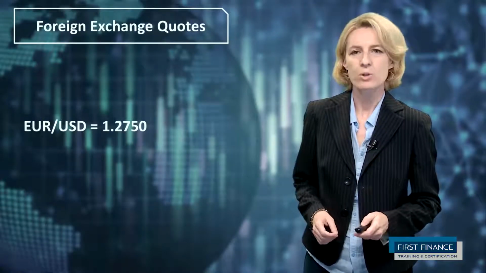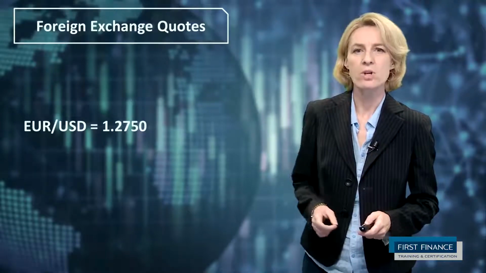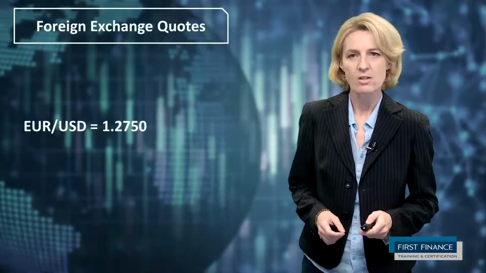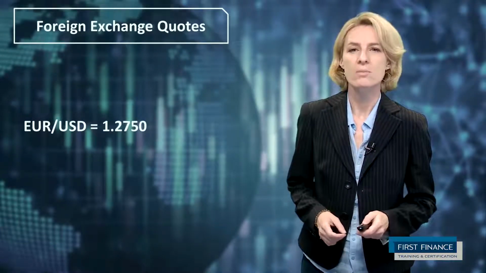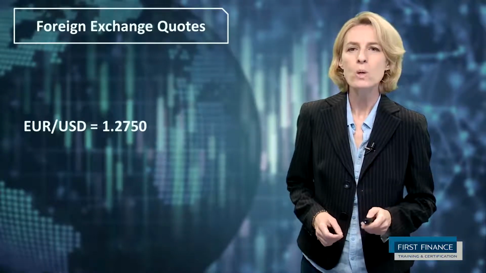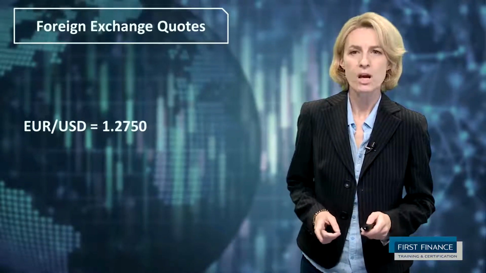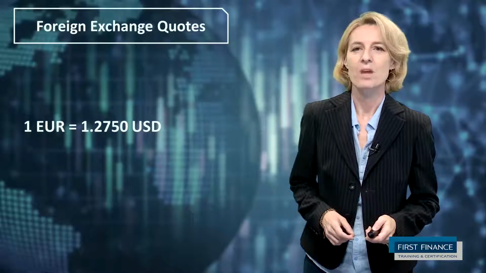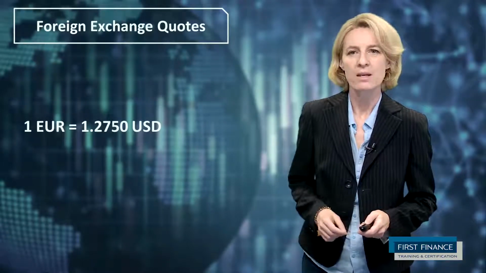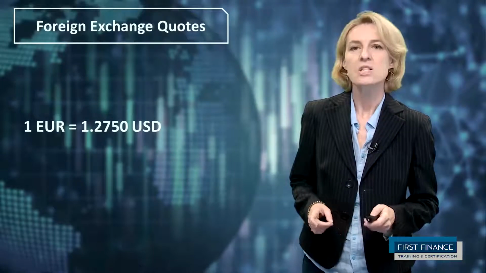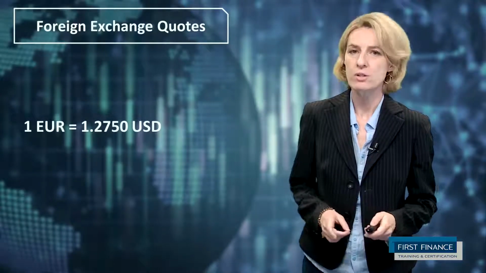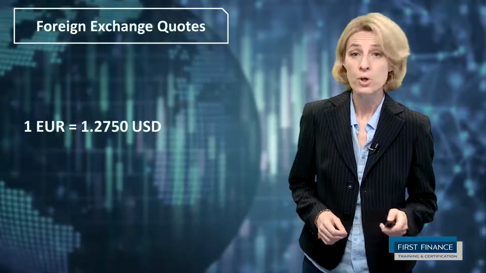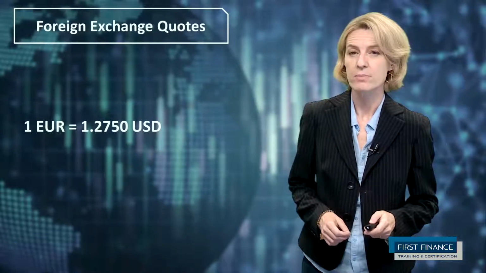Let's look at a standard quote. Here, we've got two currencies, the euro and the dollar, and we call that a currency pair. Here we say that the euro is the base currency against the dollar, which is the quoted currency. The base currency is always equal to 1 unit, and the quoted currency is what one base unit is equal to in the quoted currency. For example, in our euro-dollar pair, the euro is the base currency since we quote the value of 1 euro in units of dollars. We'll say that 1 euro equals $1.275, or the euro-dollar is worth 1.275.